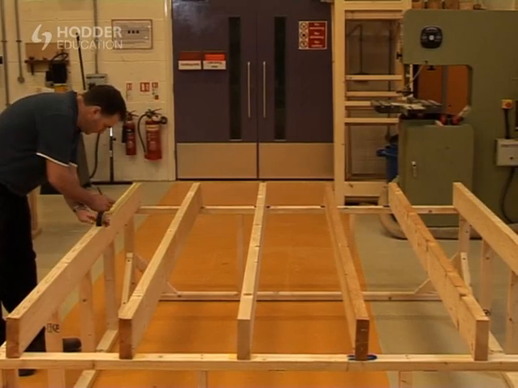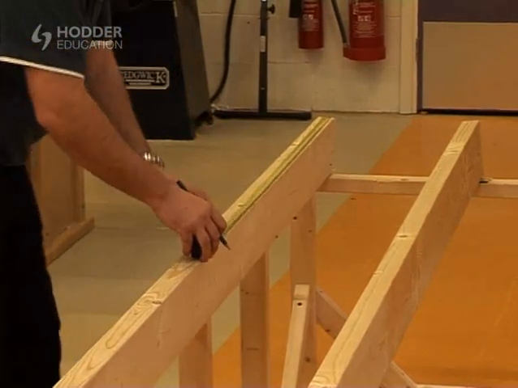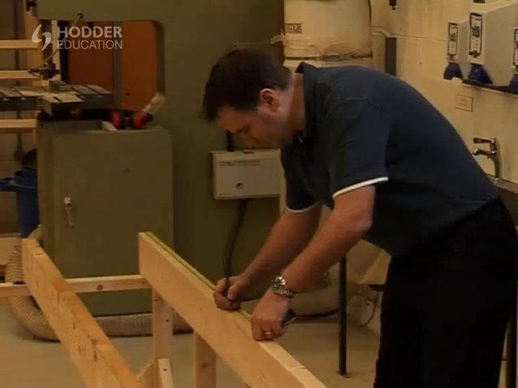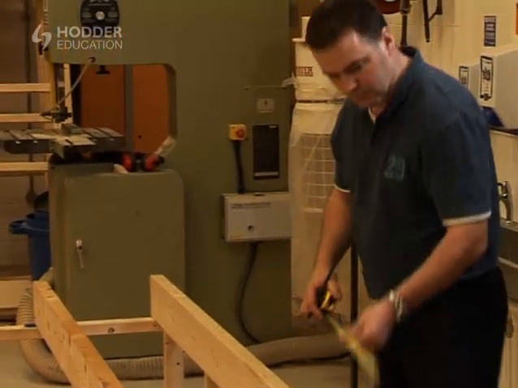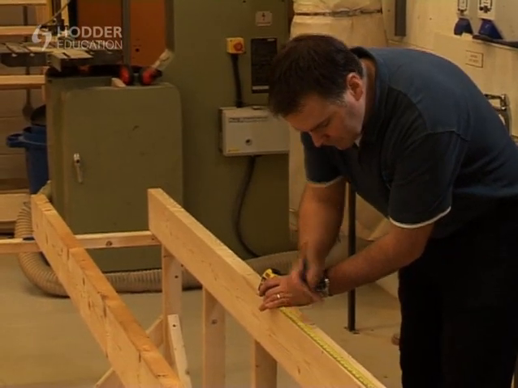Divide the total length of one floor joist by 4, providing the distances required between the strutting. Installing strutting into the floor structure will add stability and prevent the joists from twisting, which could cause damage to the ceiling finish below.